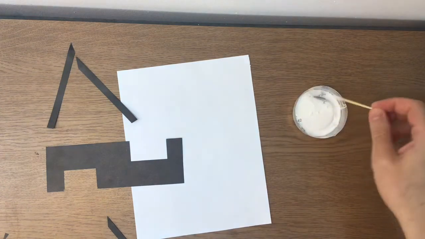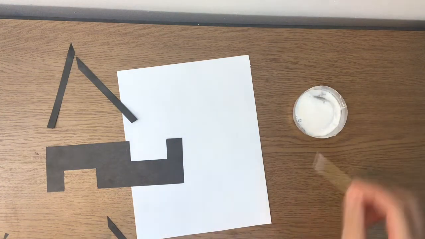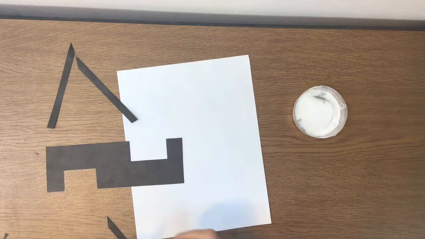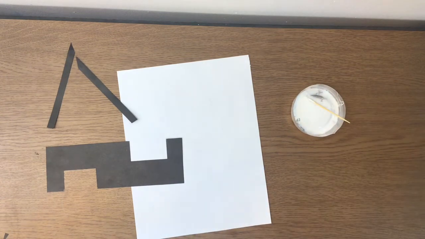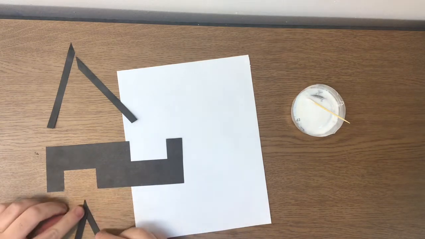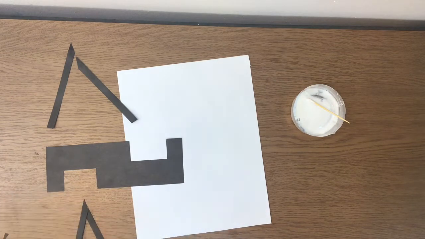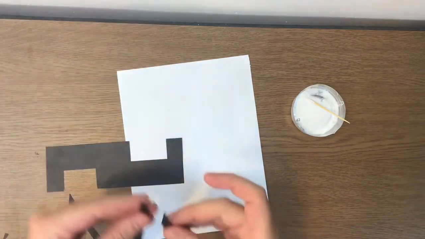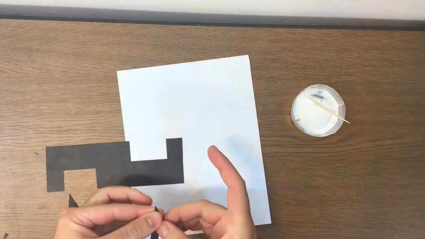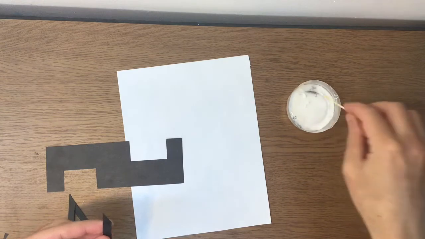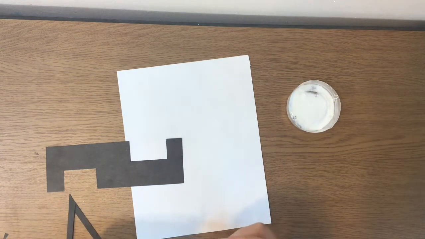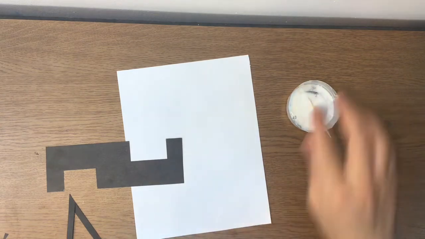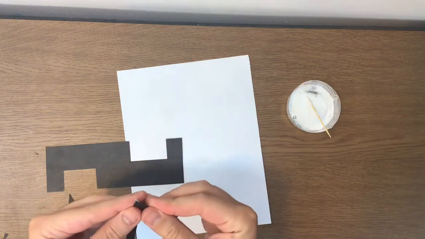So right here I have a little bit of white glue. If you have a glue stick, that's a little better. If you have white glue, make sure to use very little. So this goes like this because we want to create something like this. And then this one goes like this. So what I'm going to do is take a little bit of this white glue and put it here. Just a little dab, and that should work.